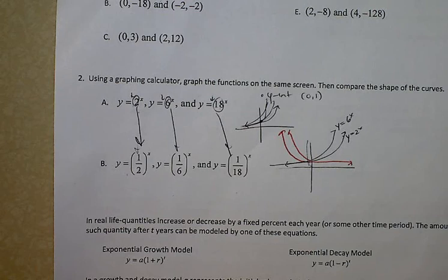But this time, we're going to say in exponential decay functions, a decreased growth rate implies the function will rise faster from right to left.